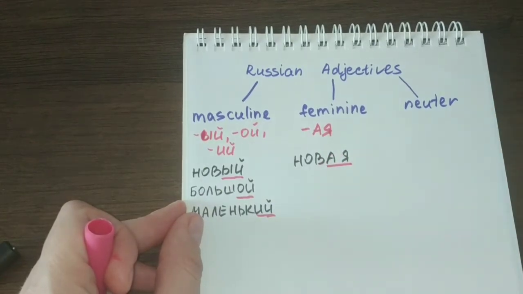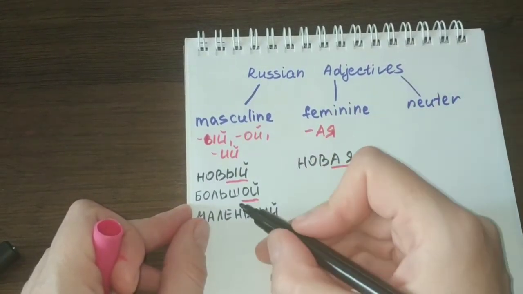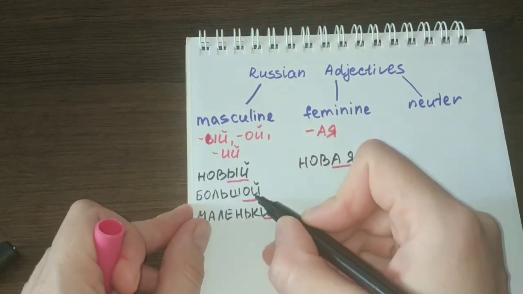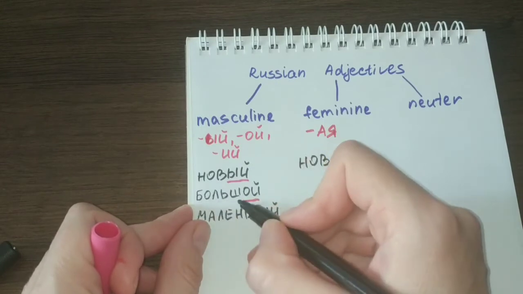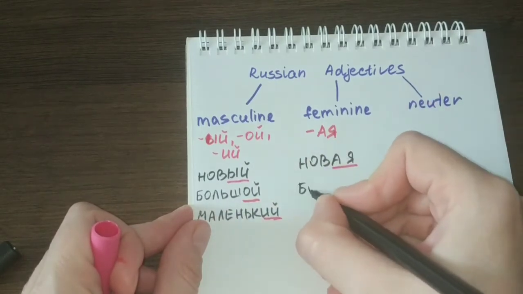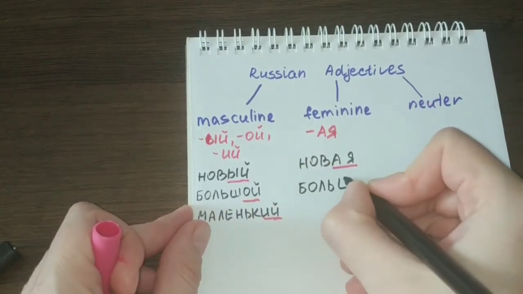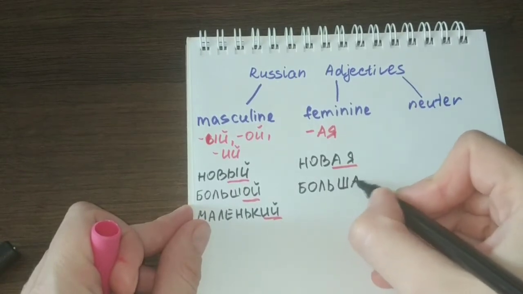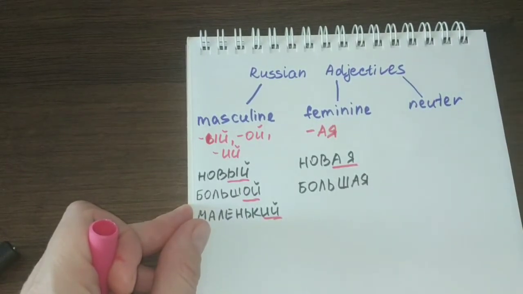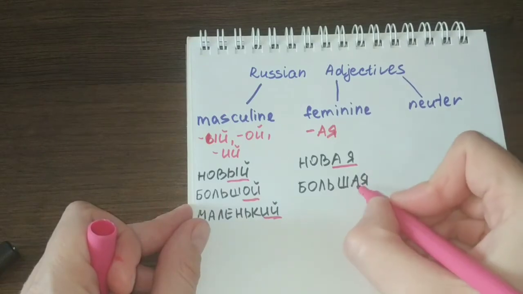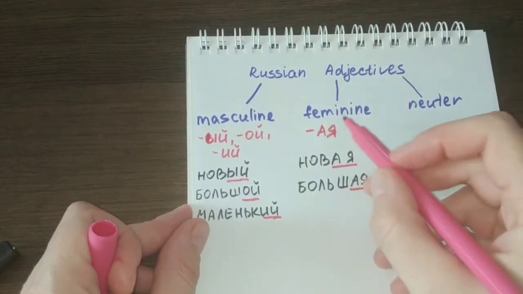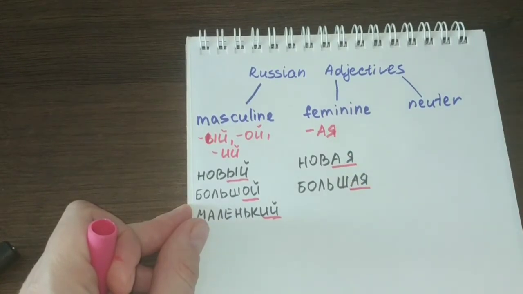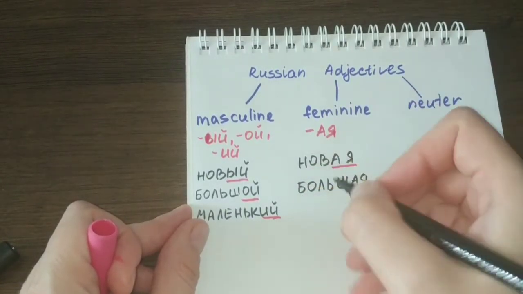meaning new. Next we have большой. We drop the ending oy. We are left with the stem больш. Let's write it down. And we add the ending aya, and we get большая. Again, the ending aya is of feminine gender. And let's transform the third one.